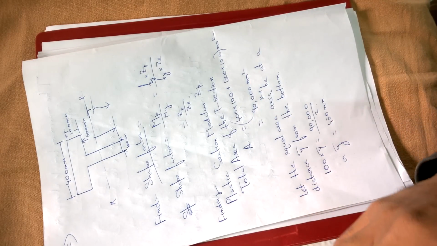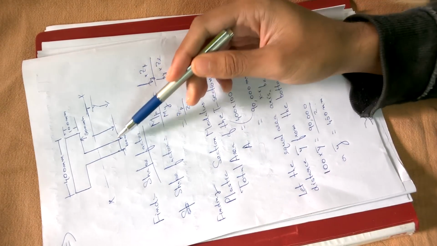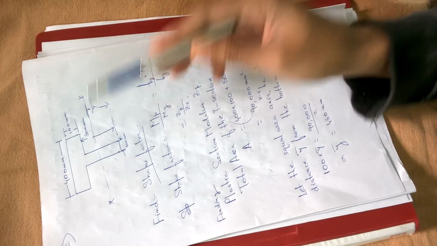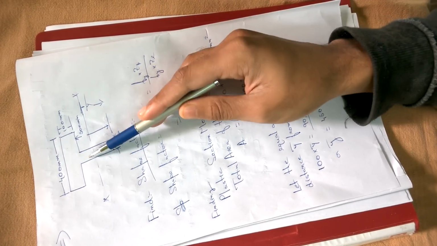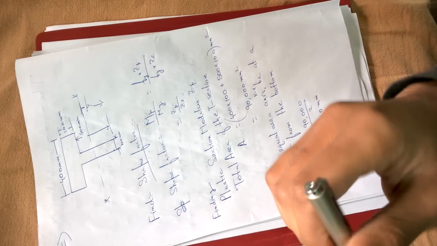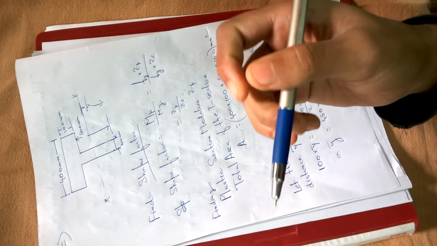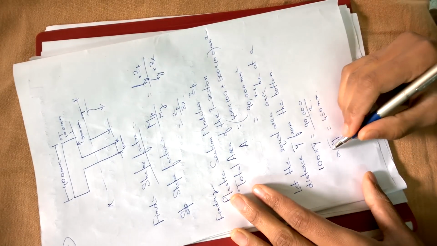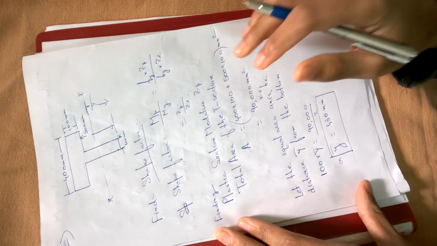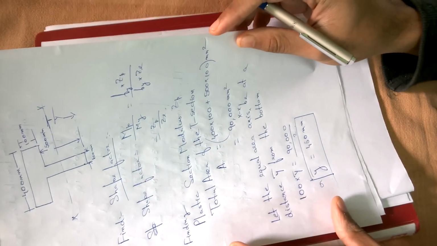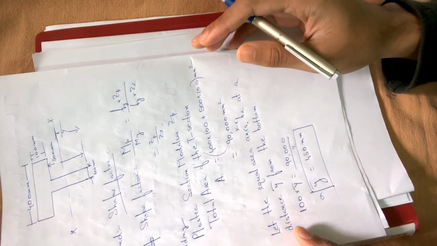Now we can check it like this. 450 into 100 is 45,000. Also, 400 into 100 is 40,000, and 50 into 100 is 5,000. So that gives us 45,000. So the equal area axis is 450 mm. So now we can easily find out the Zp.